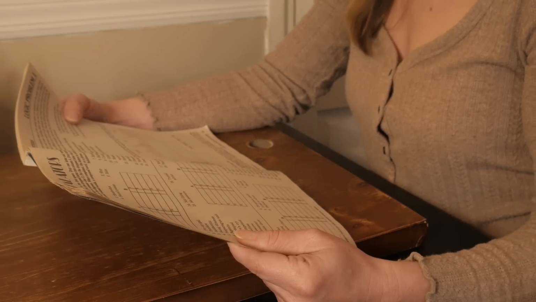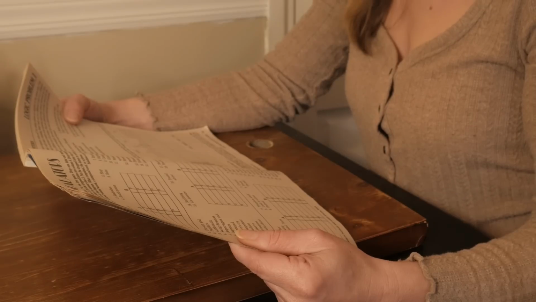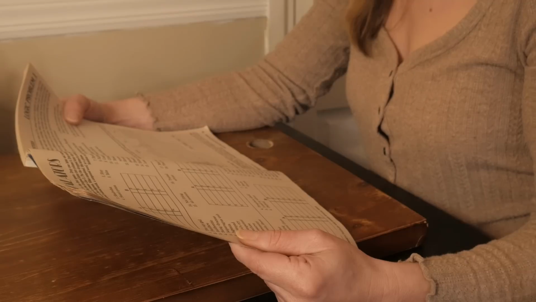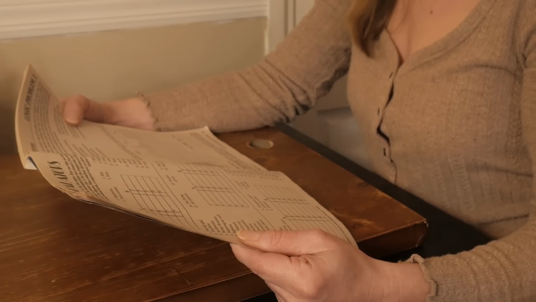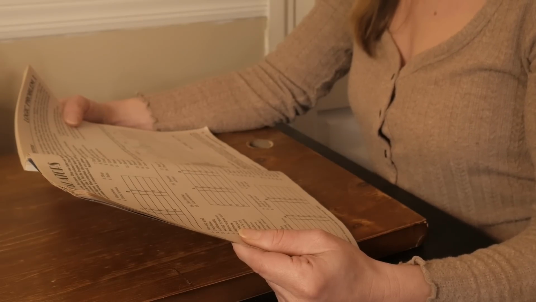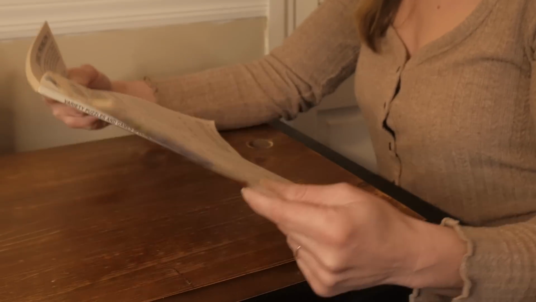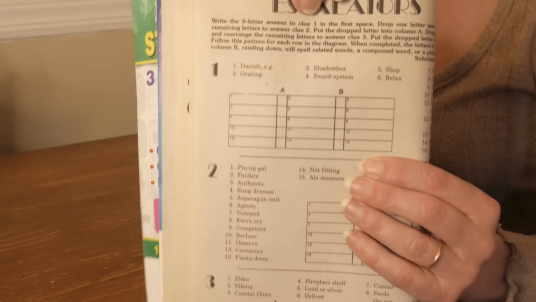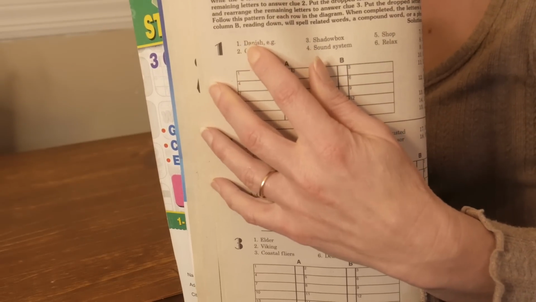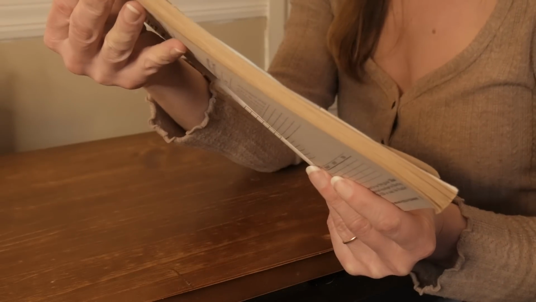Put the dropped letter into column B. Follow this pattern for each row in the diagram. When completed, the letters in column A and column B, reading down, will spell related words, a compound word, or a phrase. So it's tough. Okay, so if you can figure out clue number 1, it says Danish, e.g. So let's just say you figured it out.